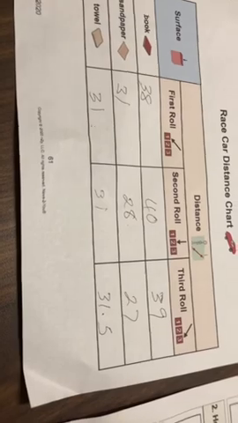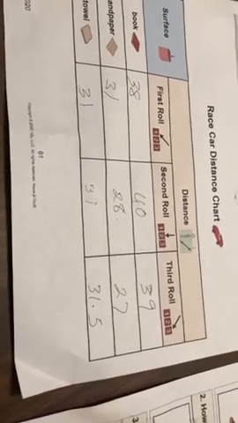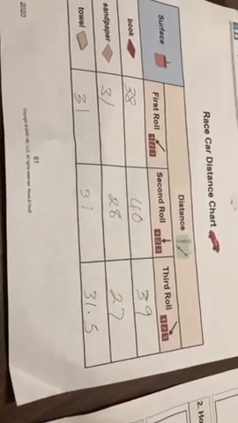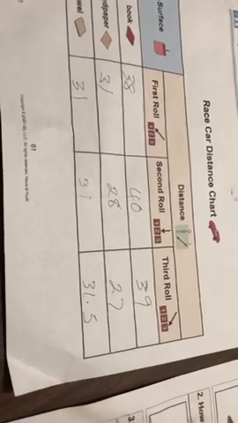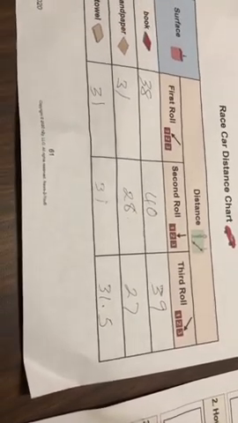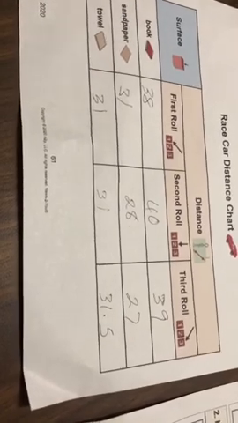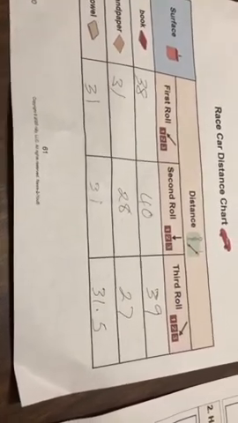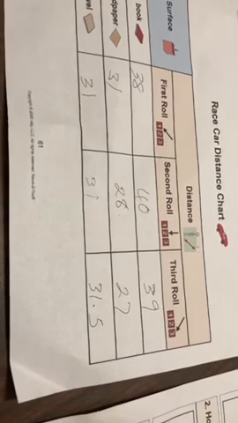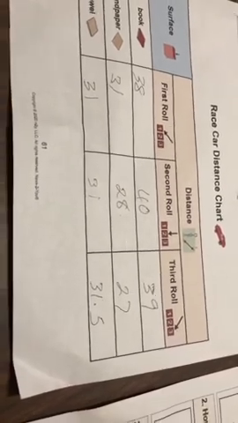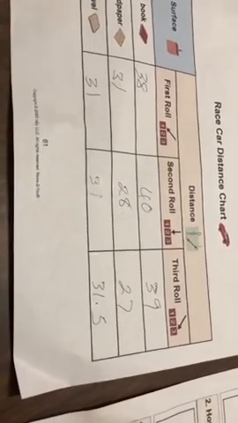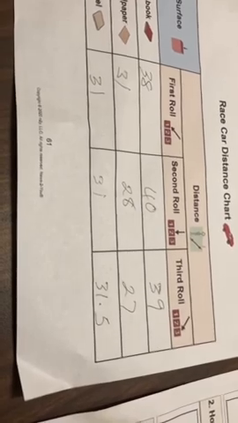Okay, after the experiment, this is what I found out. On the race car distance chart, we have the book having more measurement, like 8 inches first round, second round 40 inches, and the third round was 9 inches.